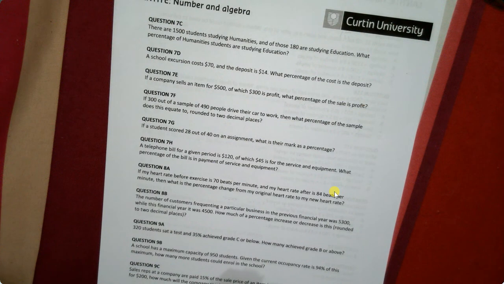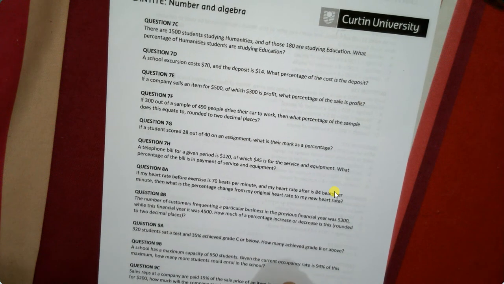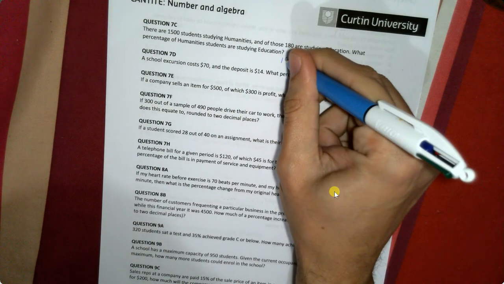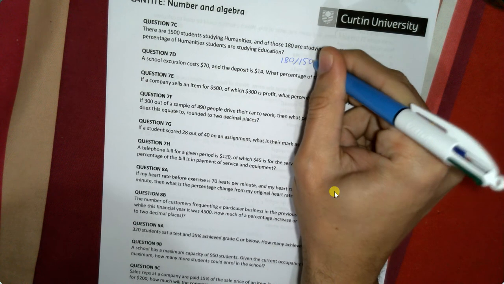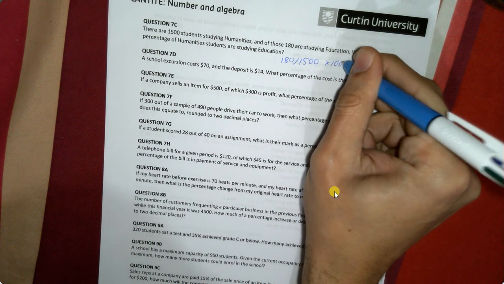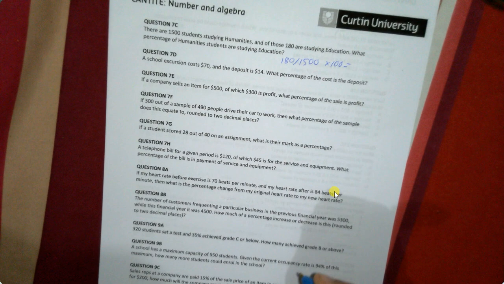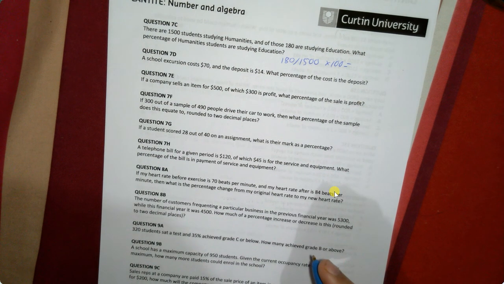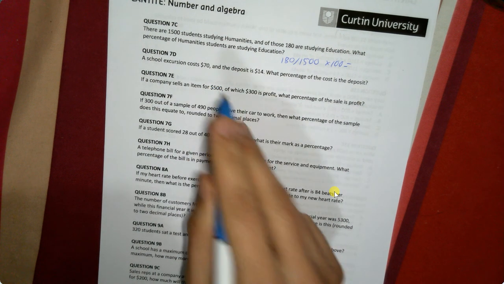Okay, now 1,500 students studying humanities, and of those 180 are studying education. What percentage of them? So again, it's 180 out of 1,500 times by 100 equals your answer. Be a bit more than 10%. Next one, 14 out of 70.